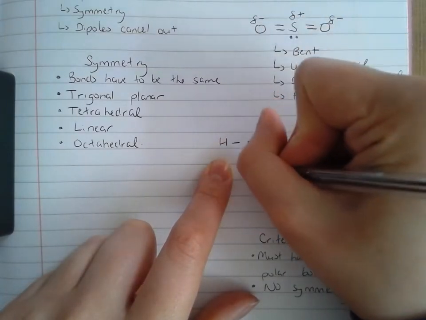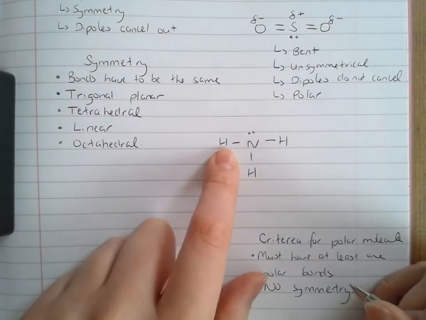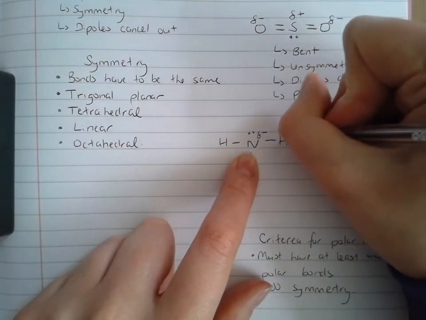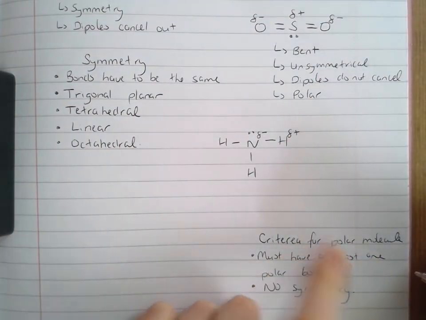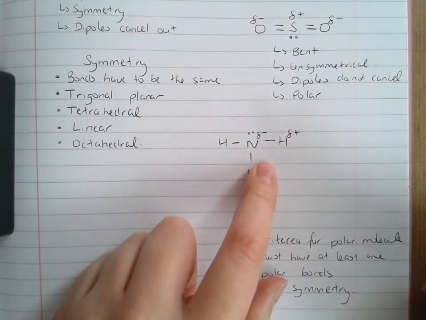Okay, if I do another example, I'm going to do NH3. Okay, and I remember my lone pair. Do I have polar bonds? Yes. Nitrogen is more electronegative than hydrogen, so all of those bonds are going to be polar. So I do have polar bonds. Now I need to ask myself, do I have symmetry?